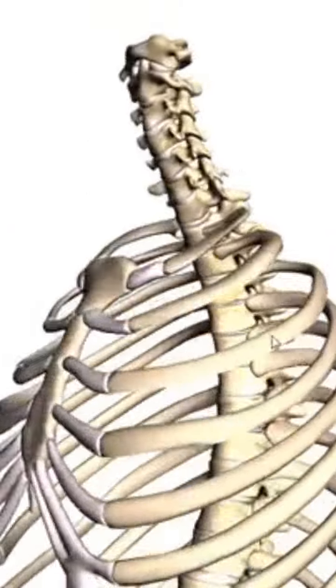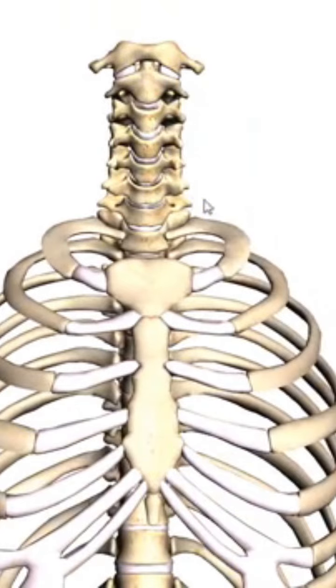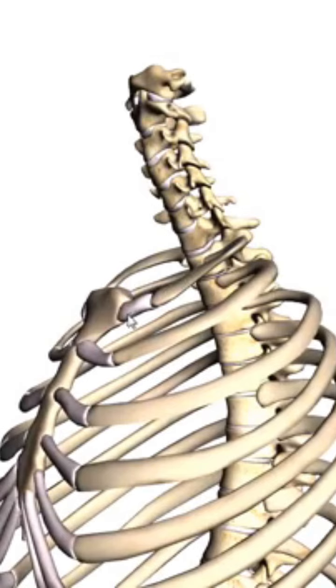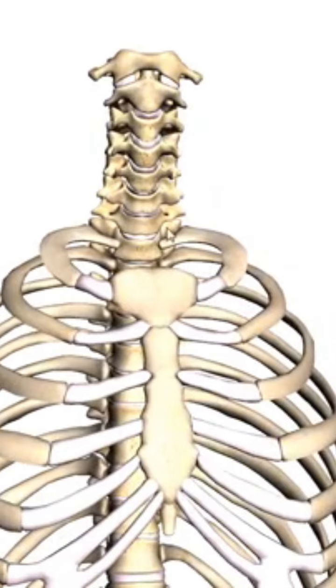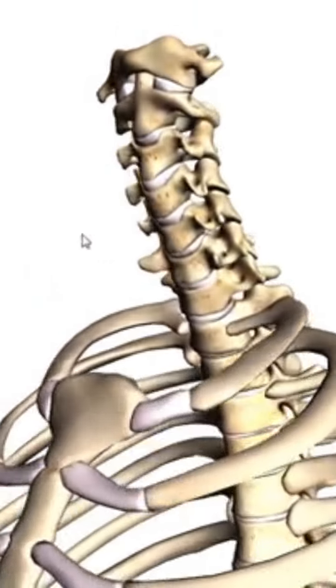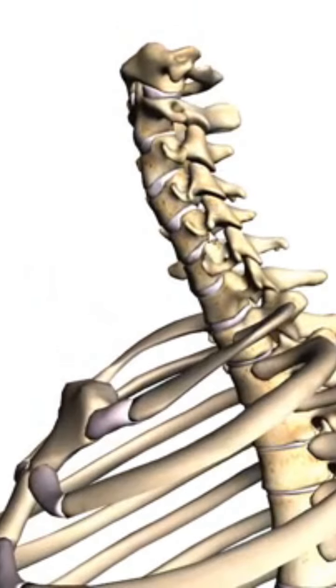So it's important to know about the vertebrae because they're often referred to when you're talking about anatomical landmarks and also when you're talking about spinal nerves. So the spinal nerves emerge from the intervertebral foramen, which I'll talk about when I talk about the structure of the vertebra in the next tutorial.